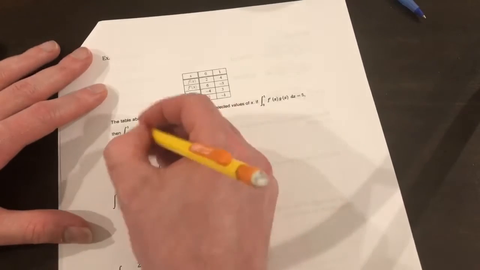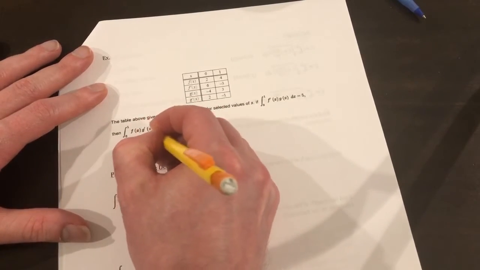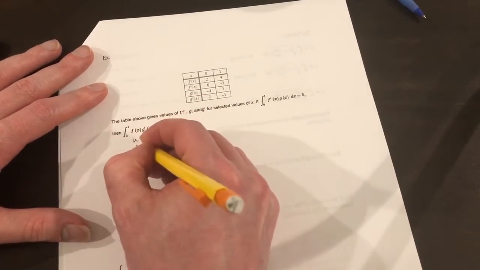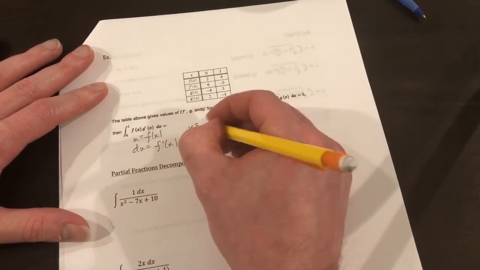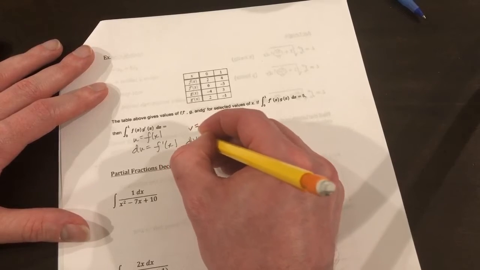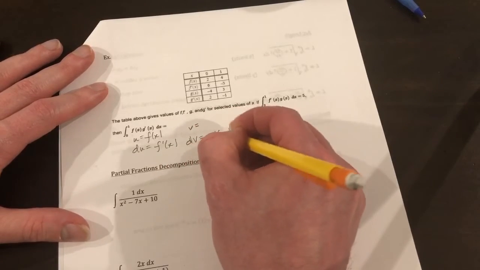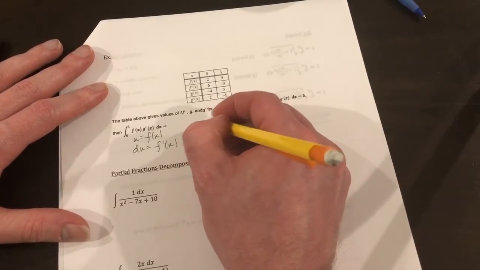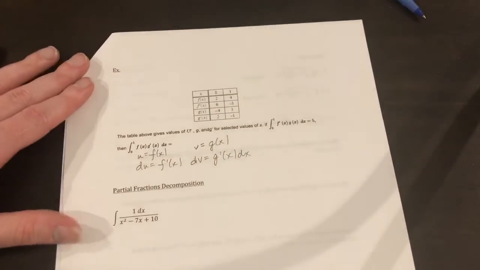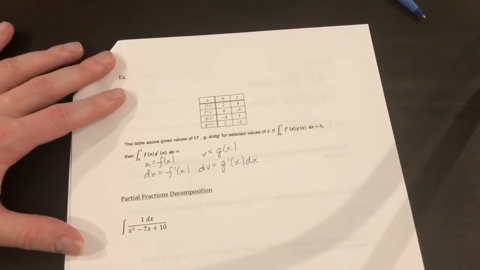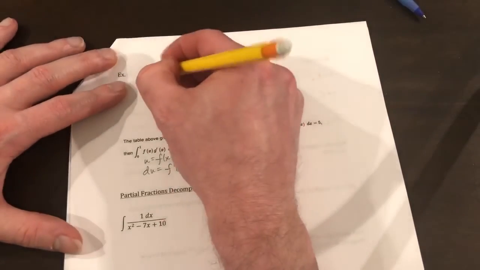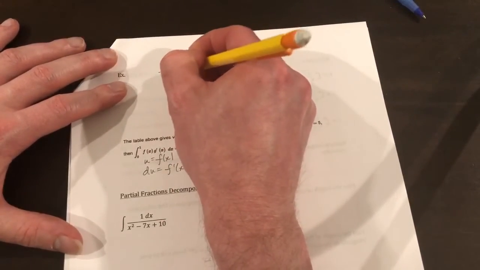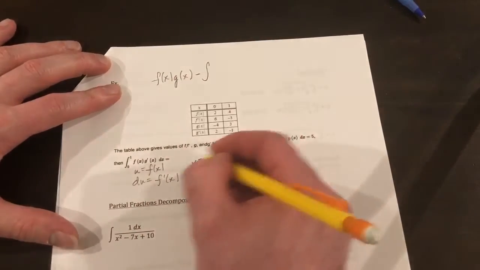So your u is f of x, and dv is g prime of x. And we're going to integrate by parts. I'll do it up here. So it's u times v minus the integral of v du.